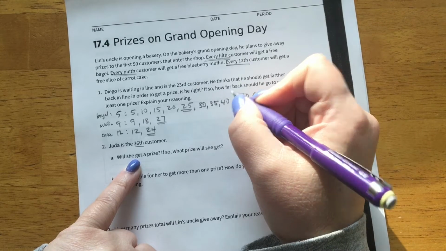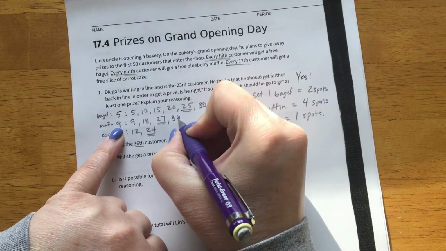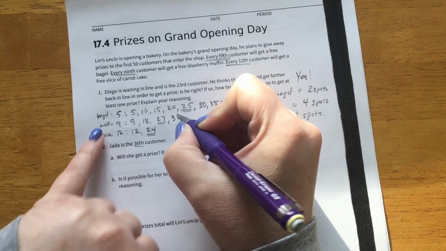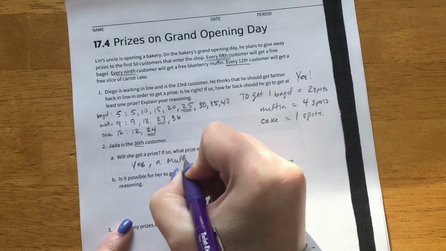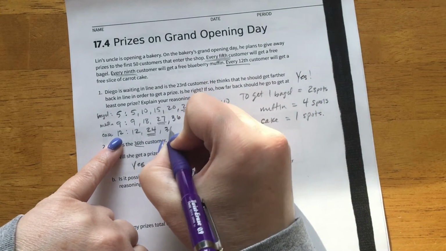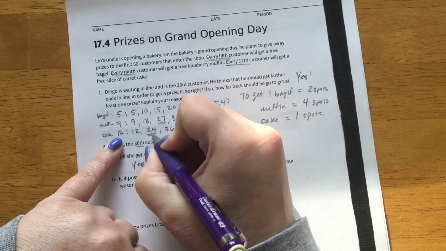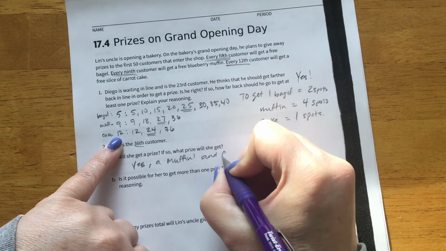Okay. So far, no. Muffins, 9, 27, 36. Yes. She will get a muffin. Yes. A muffin. Will she get cake? Yes, actually, look at that. The next multiple of 24 is 36. And cake.